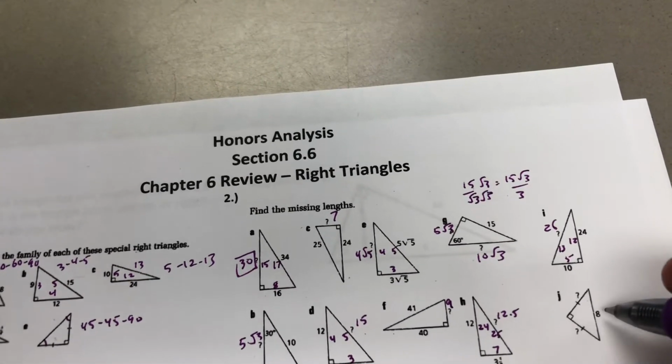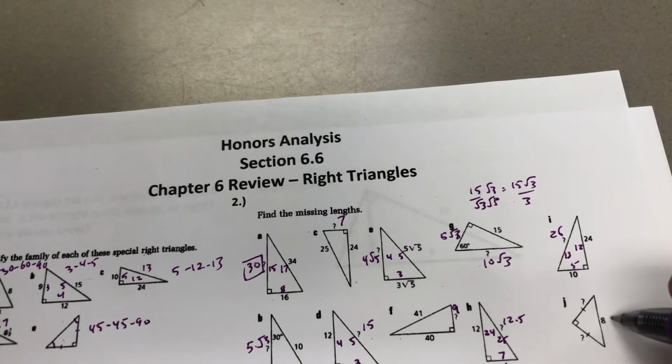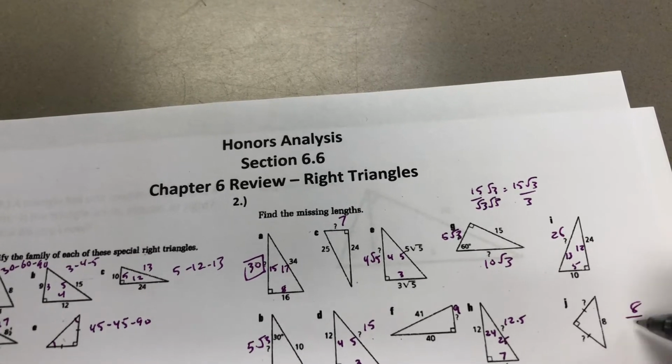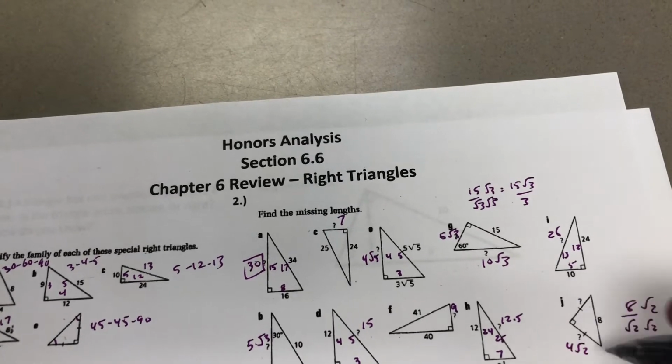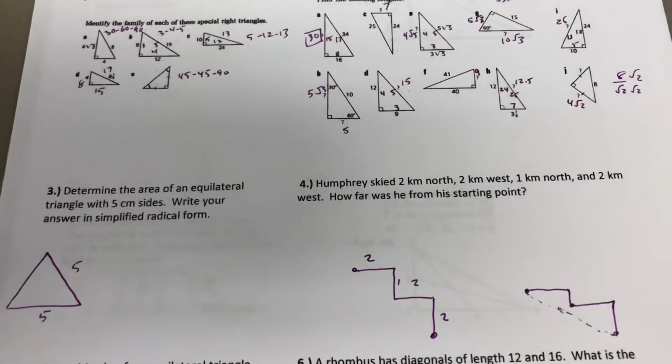And finally, this is a 45, 45, 90. You multiply the side lengths by radical 2 to get 8, so you're going to divide 8 by radical 2. And you get a missing side of 4 radical 2 when you rationalize your denominator.